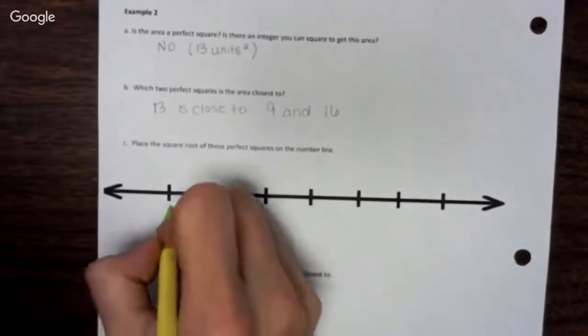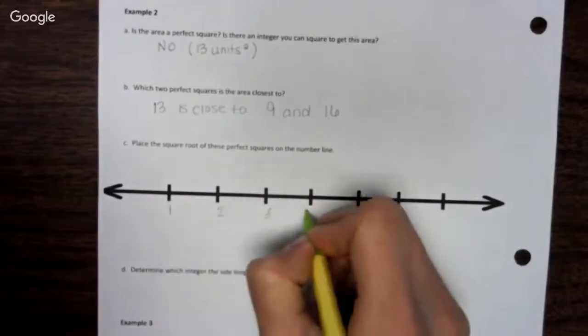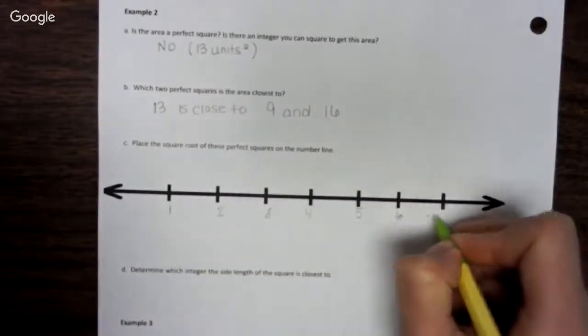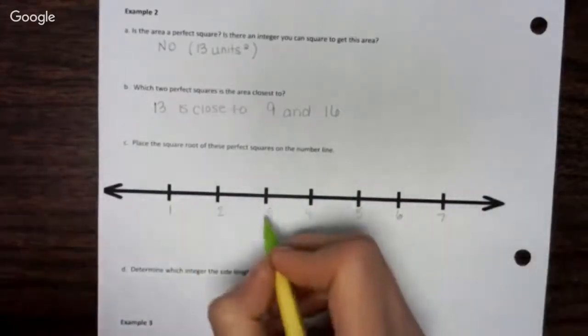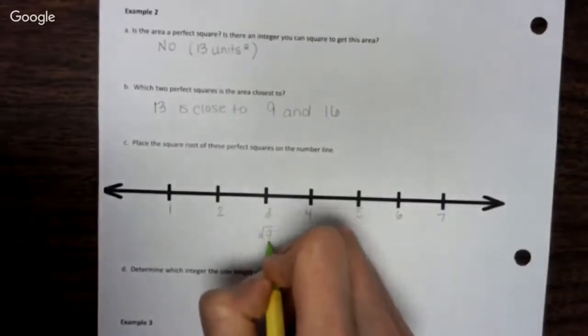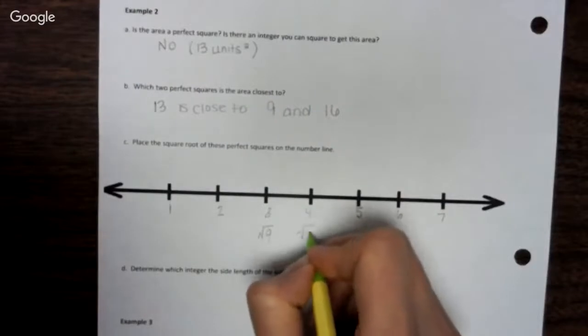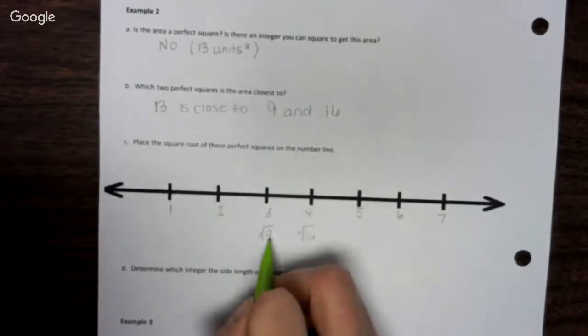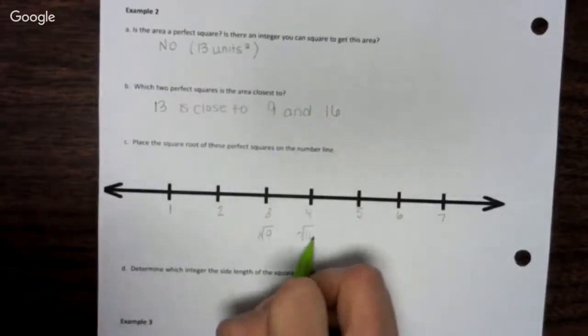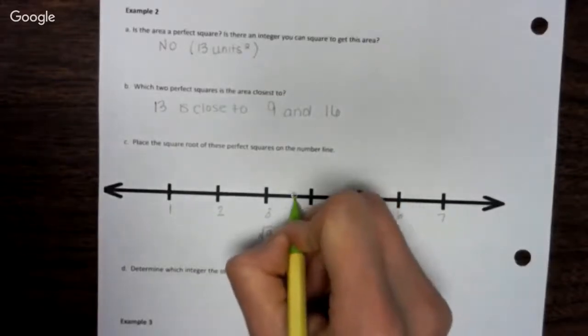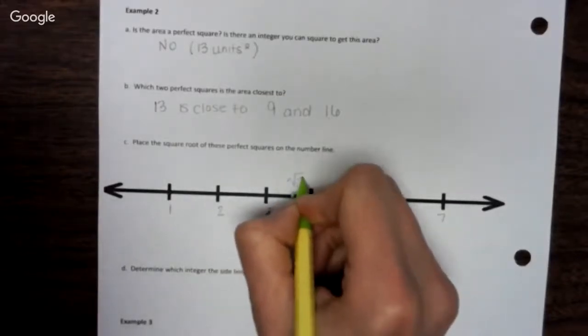So place the square root of these perfect squares on the number line. Well, let's think about this. I'm just going to number these 1, 2, 3, 4, 5, 6, and 7. Now remember, the square root of 9 is 3. The square root of 16 is 4. So that means because 13 is between 9 and 16, that somewhere in here has to be the square root of 13.